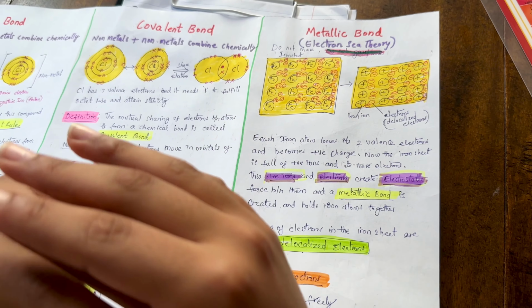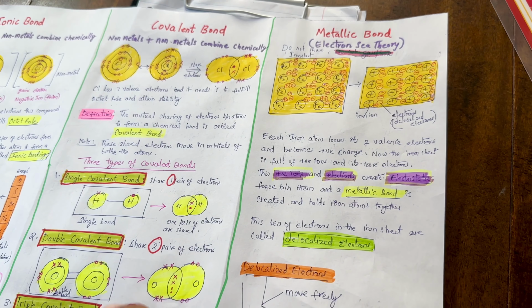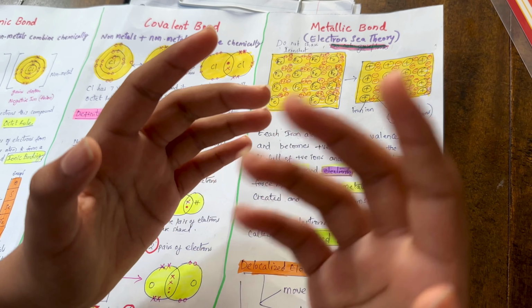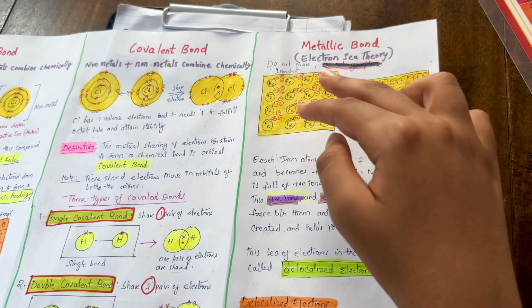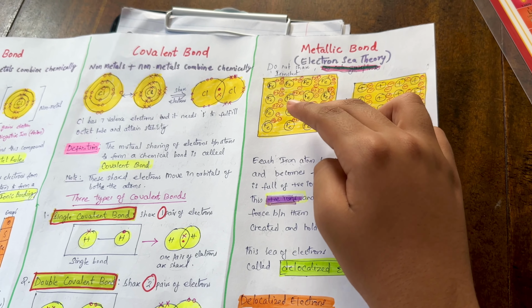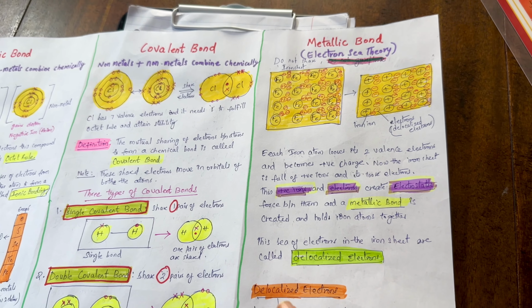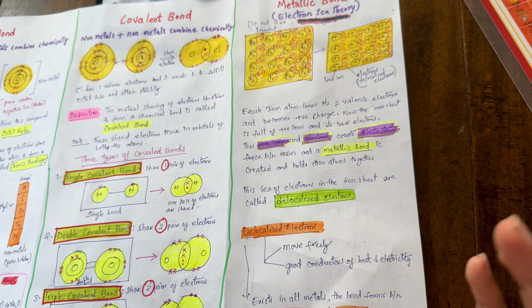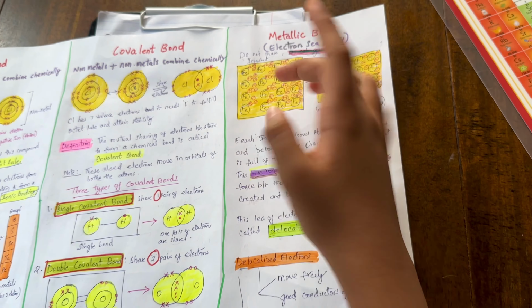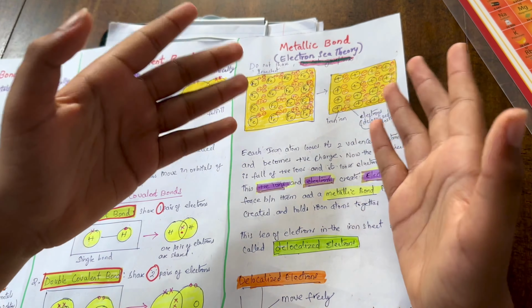then they attract each other and create a lattice type structure like this over here. It creates a lattice type structure, or, if you want a better pictorial way, a cube like structure. So when the electrons are freely going around, we call this the electron sea theory, or delocalized electrons. These delocalized electrons, because they're moving very fast, are really good conductors of heat and electricity. Hence, because electricity and heat work on positive and these are negative, the charge happens, and that's how it moves really fast. So that all makes sense now.